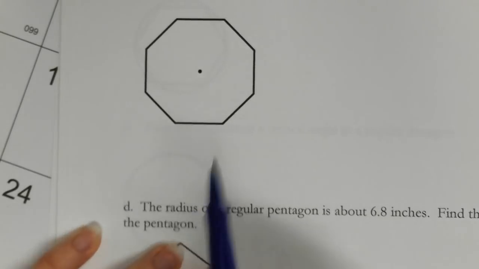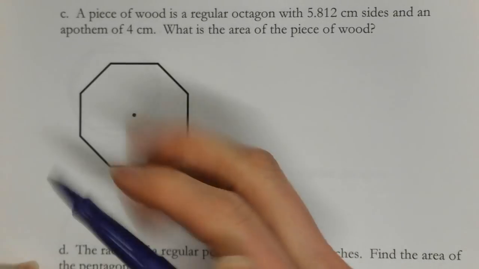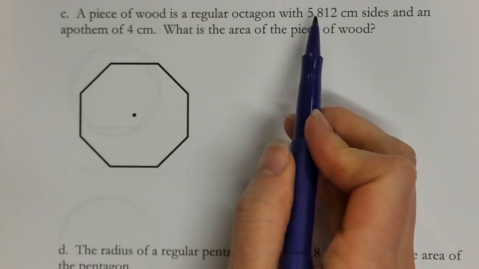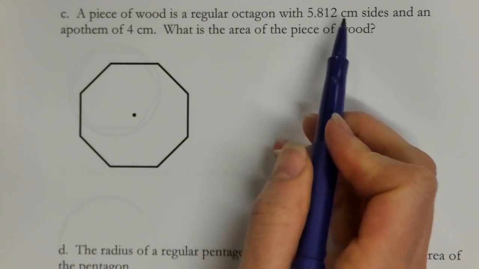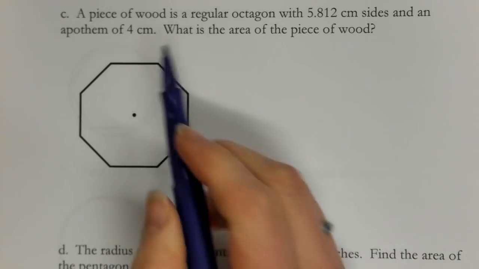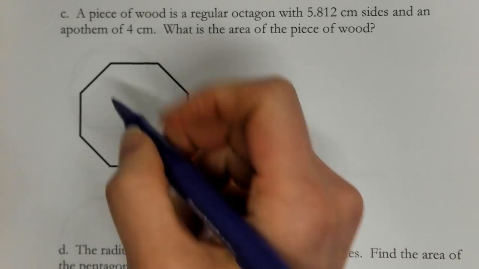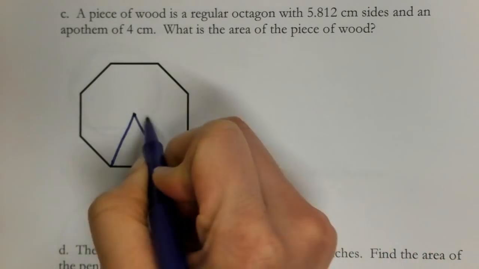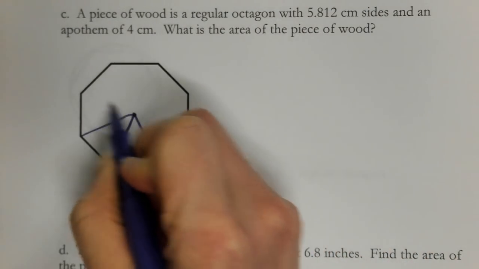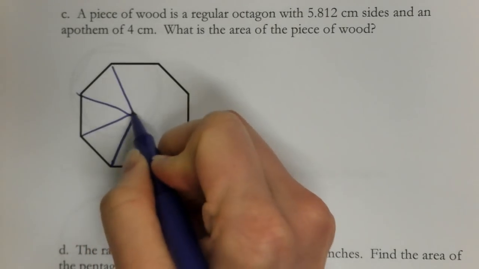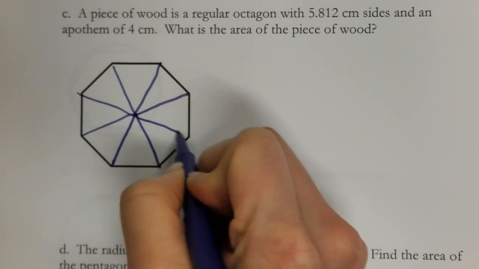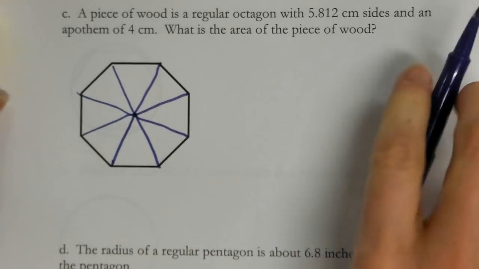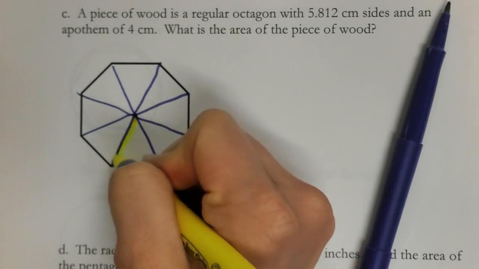A piece of wood is a regular octagon with 5.812 centimeter sides and an apothem of 4. So what I'm going to do is draw your triangle. And remember, I'm going to draw all of them for this one. I want to find the area of this one triangle.